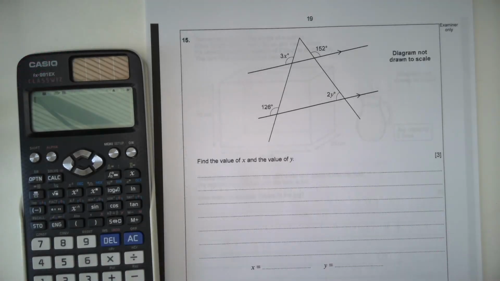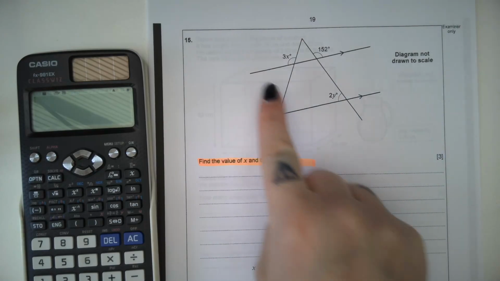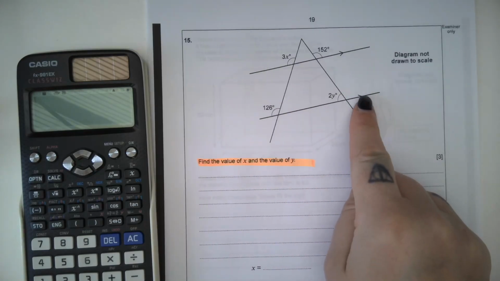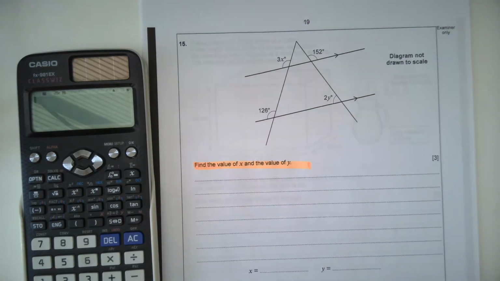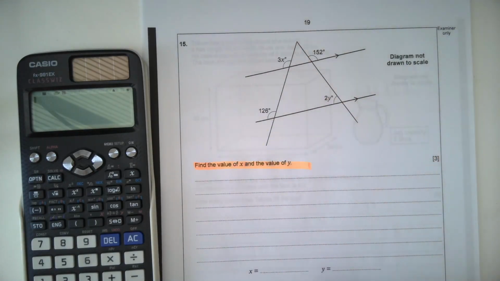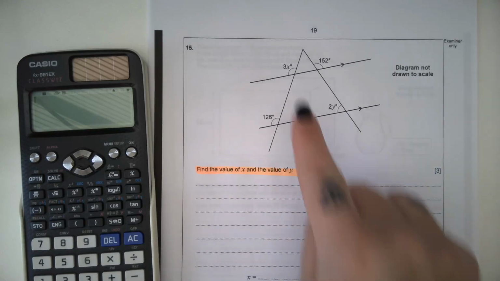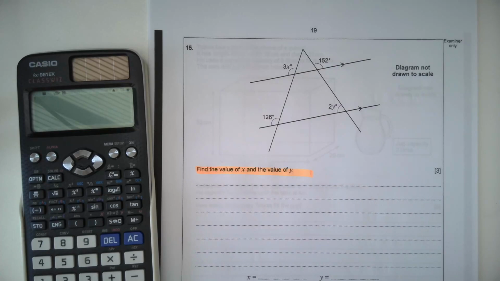Question 15. Find the value of x and the value of y. So we're working with parallel lines here. Remember, these arrows indicate that these two lines are parallel, and both of these parallel lines have these transversal lines that cut through them. So we're working with the angle facts for angles in parallel lines. So let's look at x first. So here we have 3x. We're trying to find the value of 1x.